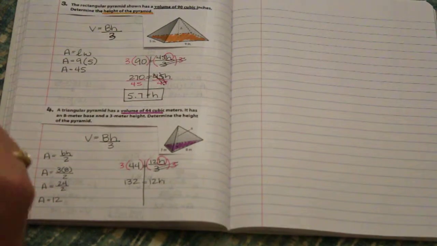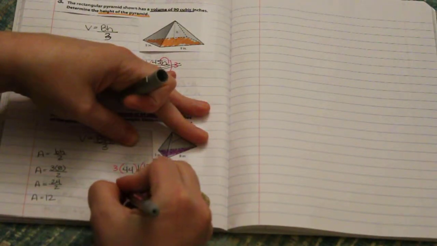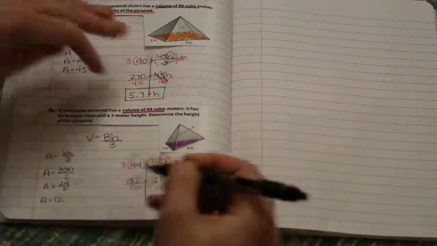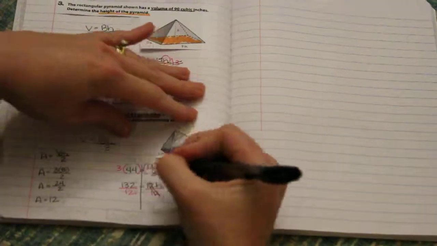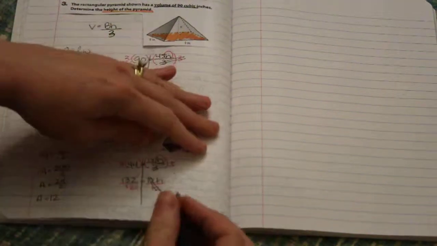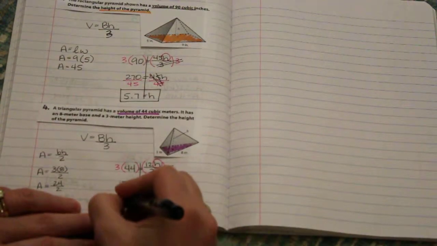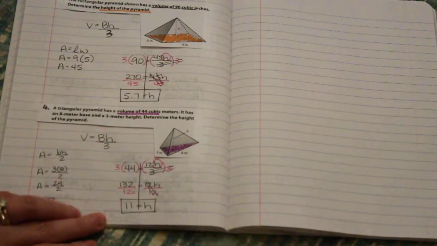Now I need to get rid of that 12. So to do that, I'm going to divide by 12. The 12s go away, so I have 132 divided by 12. So 11 equals my height. That's it. That's my height of my pyramid.